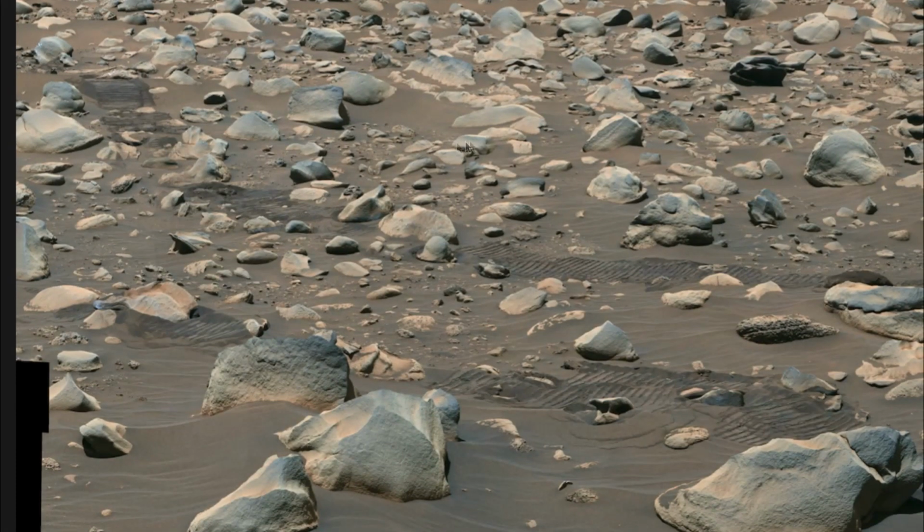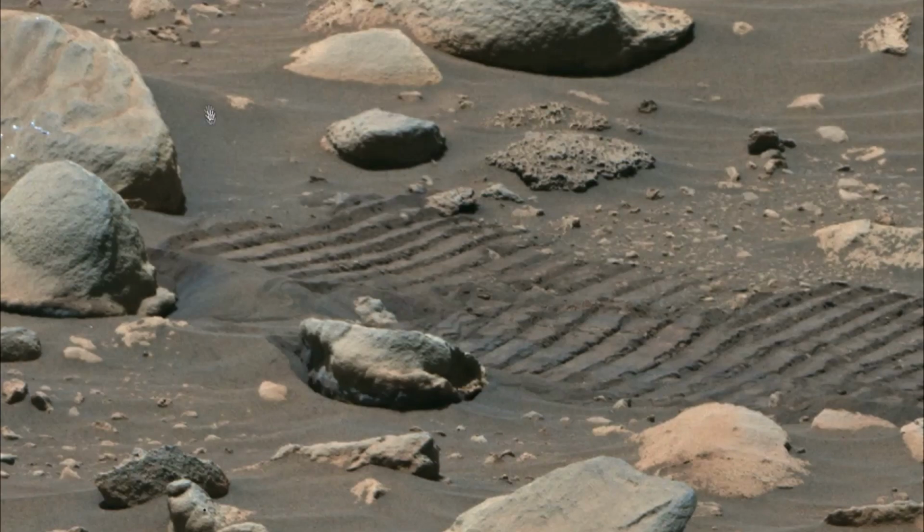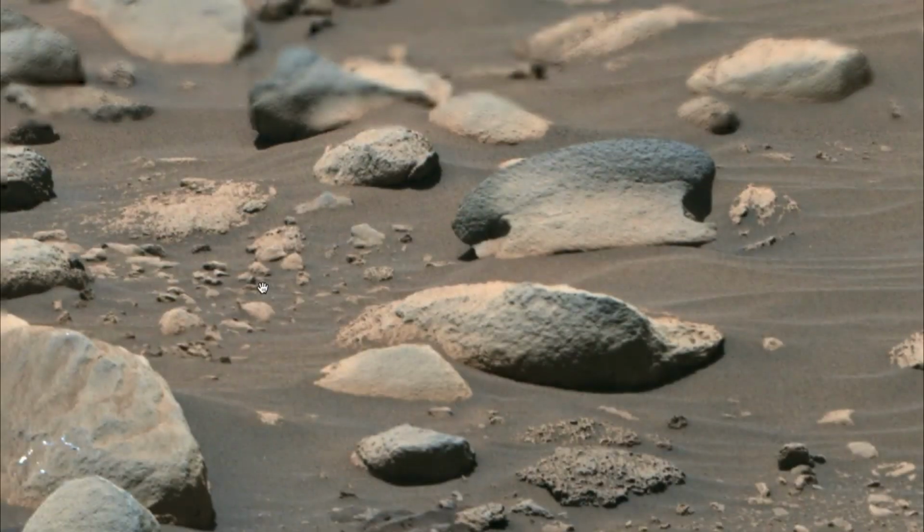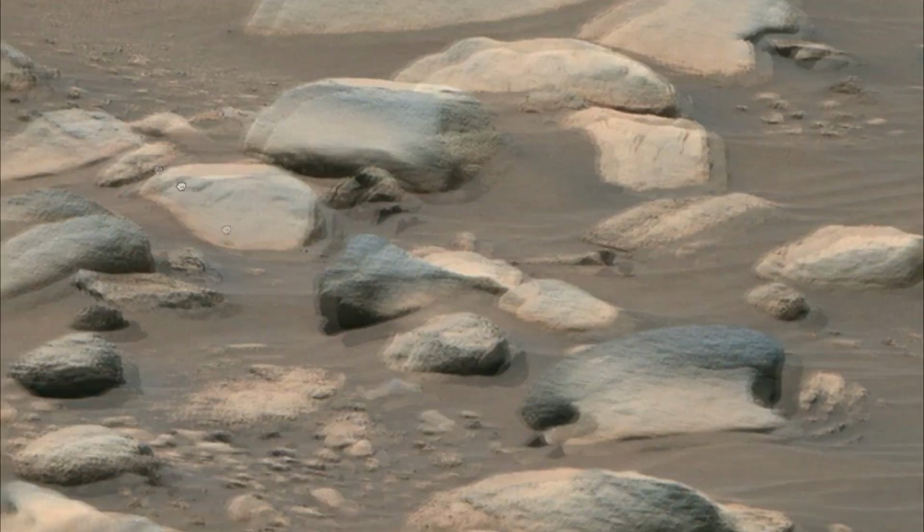And it is a bit baffling at first, since it is quite a vast expanse. Perhaps incorporating 100 meters or more. And there are some very interesting parts to focus in on. And we'll do that immediately.